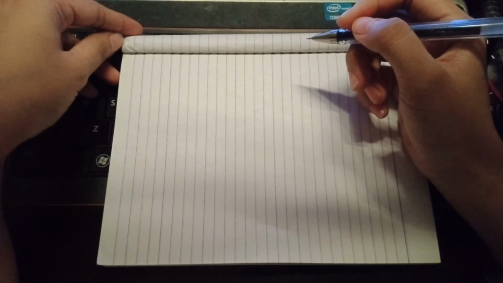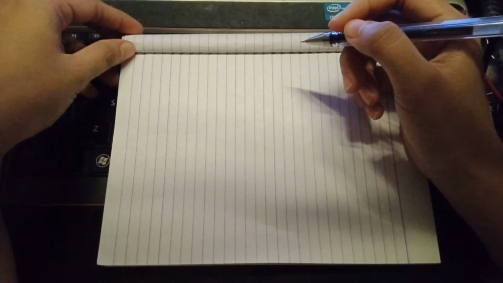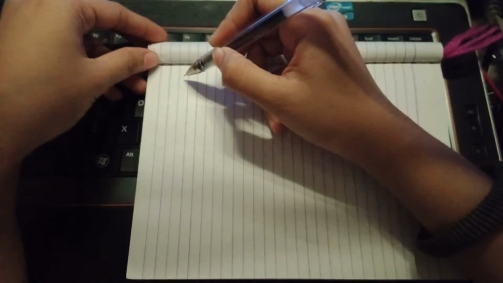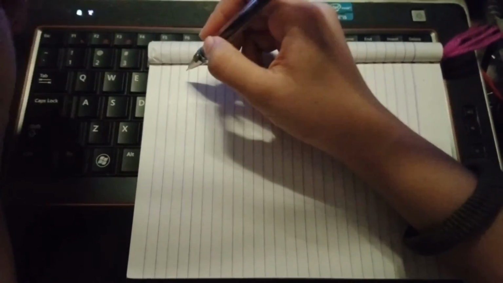Okay, so we're going to make a Karnaugh map for the table that we have, which is the basic one.